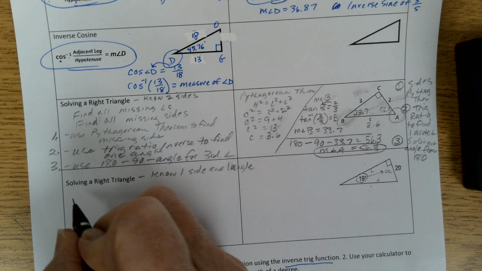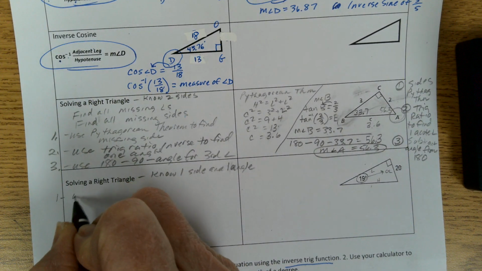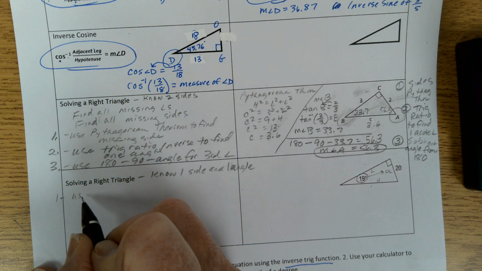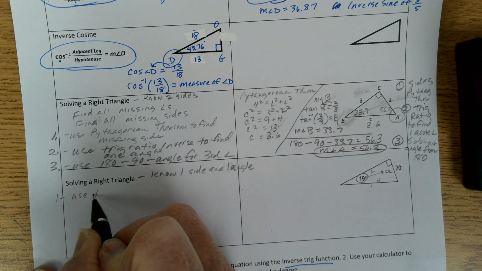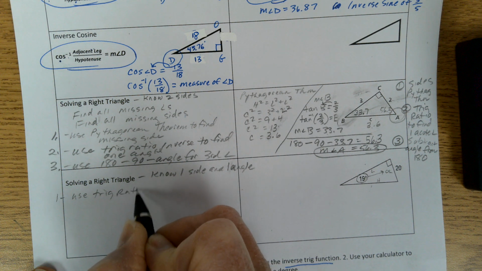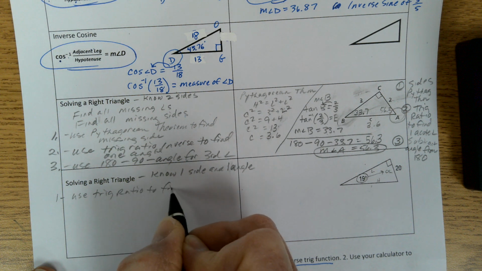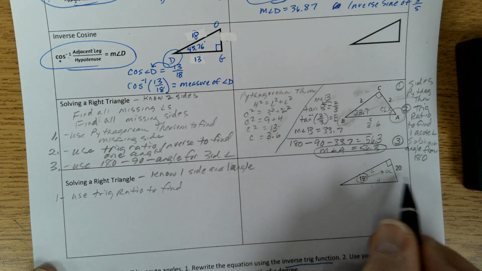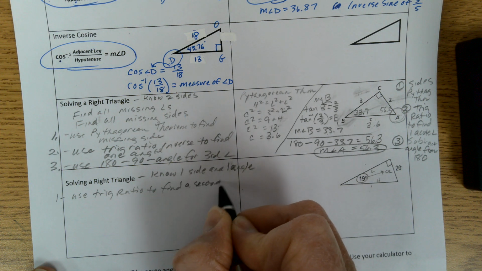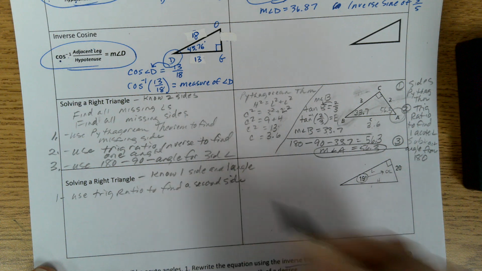So first thing we're going to do, number one, we got to label, right? We got to do the labeling, all the stuff we did before, but we're going to use a trig ratio to find a second side length, okay?